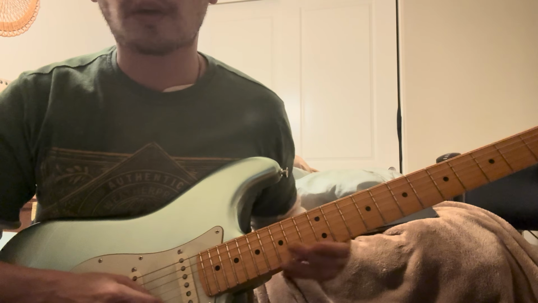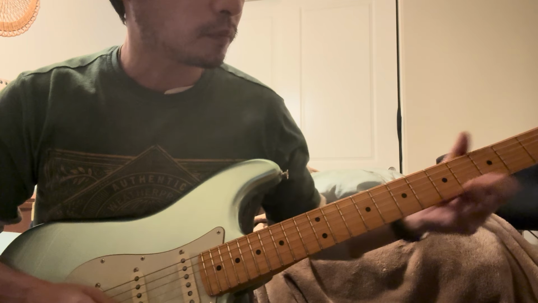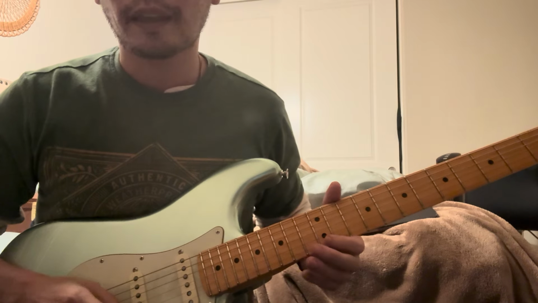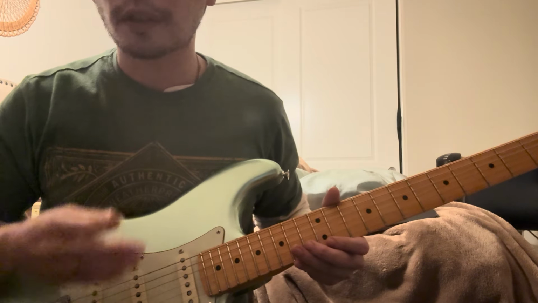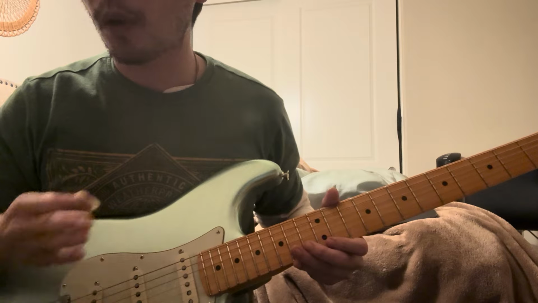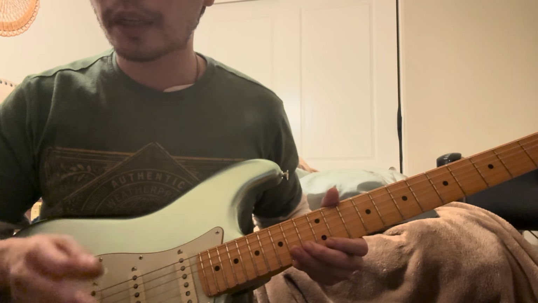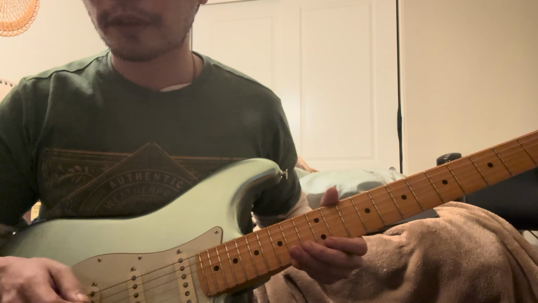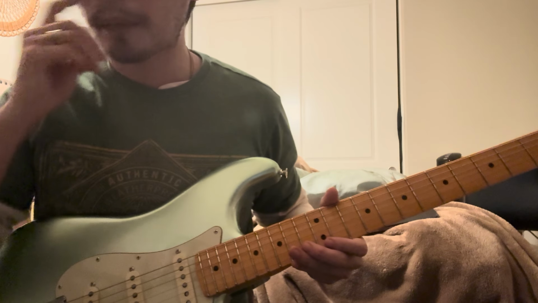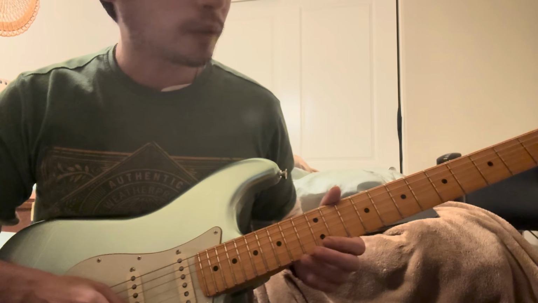Now for the minor scale, the minor scale for E sounds like this. Right? And so the formula for that is whole step, half step, whole step, whole step, half step, whole step, whole step. And that includes your root, your major second, your minor third, perfect fourth, perfect fifth, minor sixth, minor seventh, and octave, right?